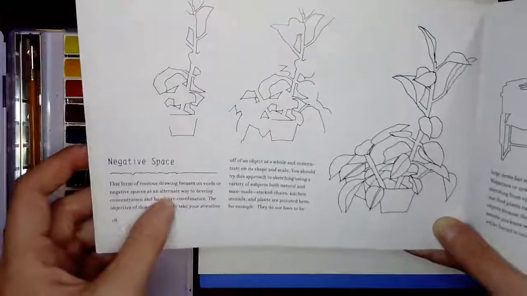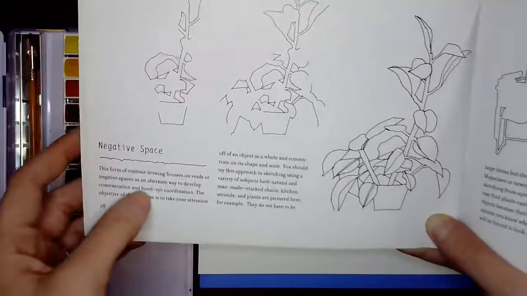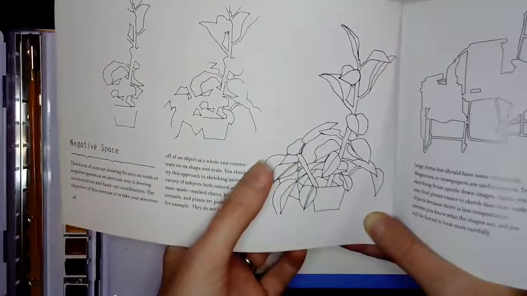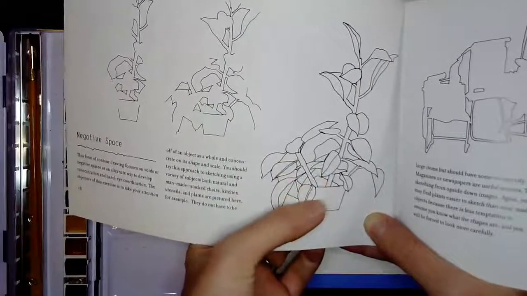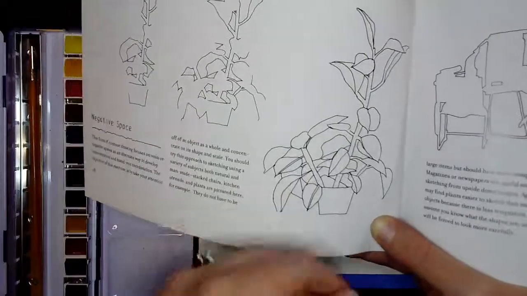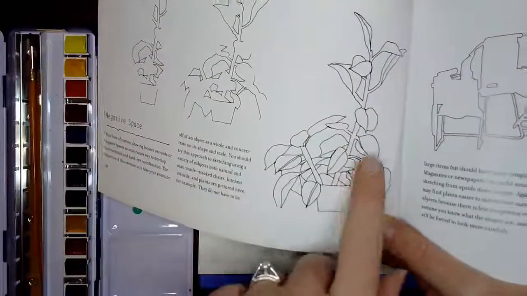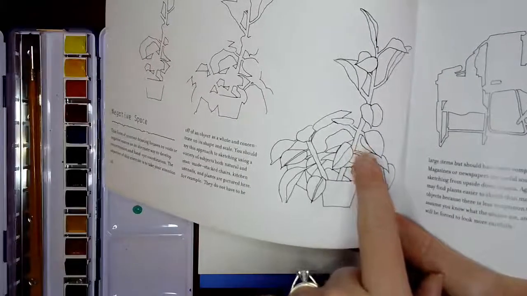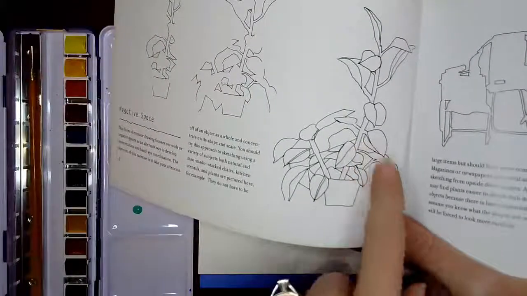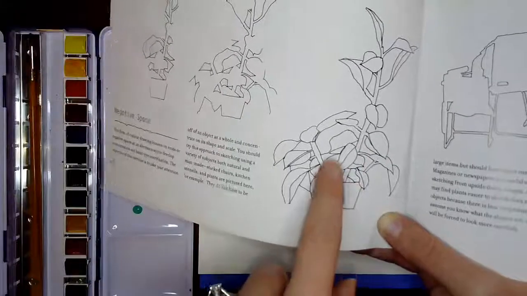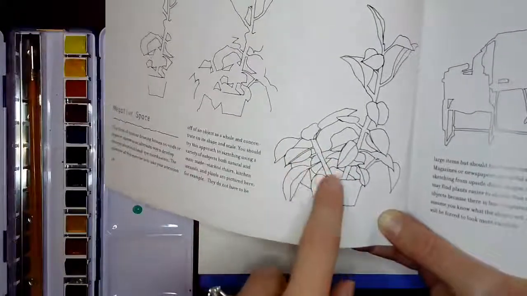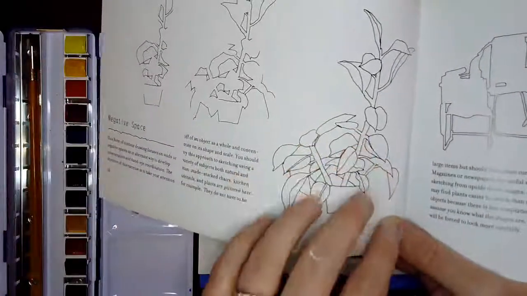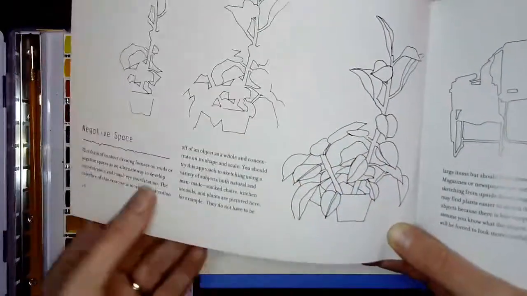So with negative space, you're drawing contour lines, which means they're just basic line drawings. You can see the line type here. It's just one line. But in this example, you can see how you show overlapping, which leaves are in front of the stem or in front of the pot. You see some of the details of the stems of the leaves. This is what you would typically think when you're looking at an object and drawing an object.